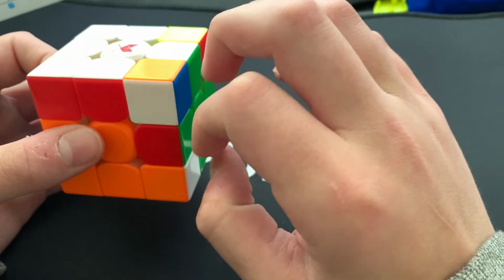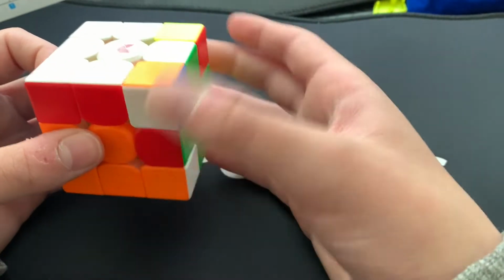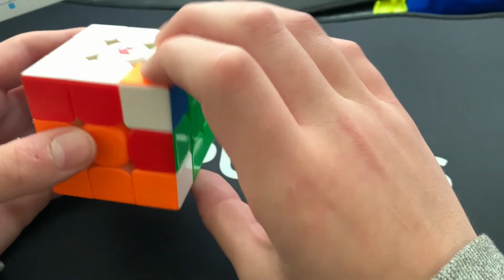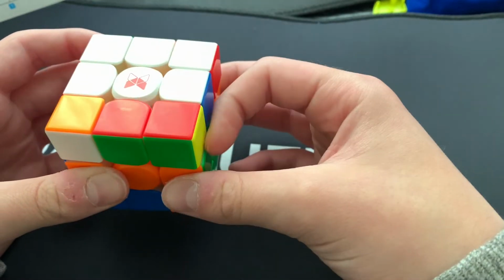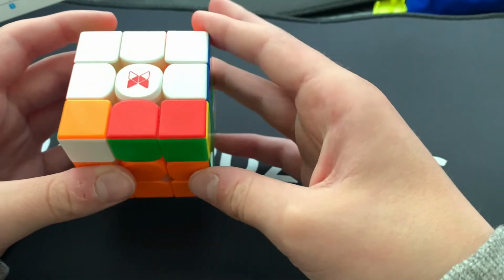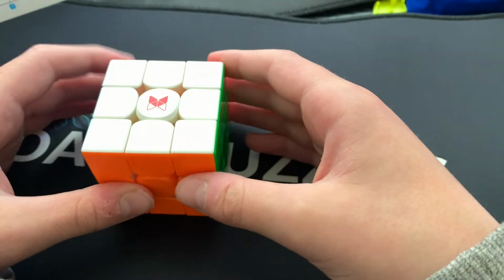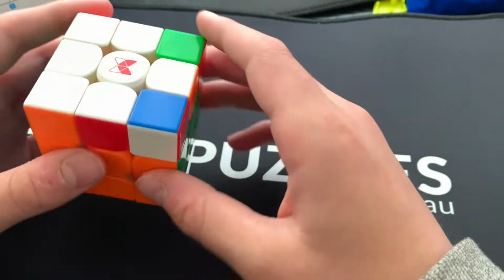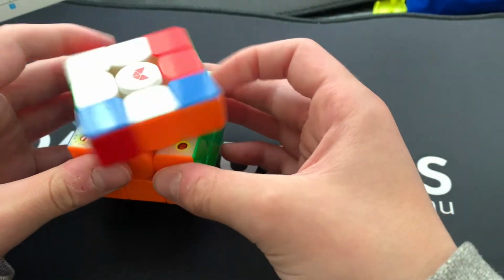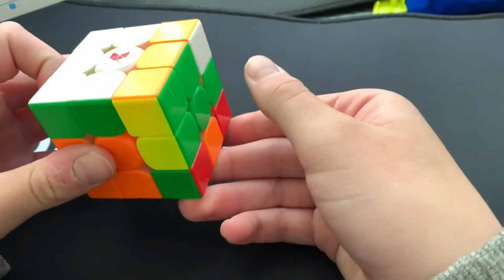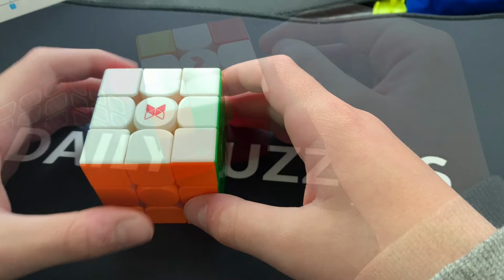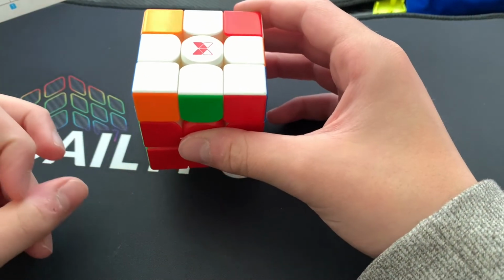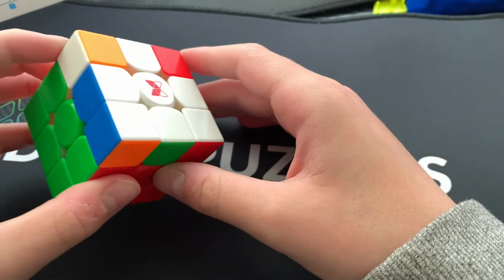And again, we're not just finishing off the double sexy, we're cancelling into a blind comm. We're doing an R2, D, R prime, U, R, D prime, R prime. And then again, we're just inserting this pair. So very similar to the last alg. Pretty nice to execute as well. And inserting the pair.